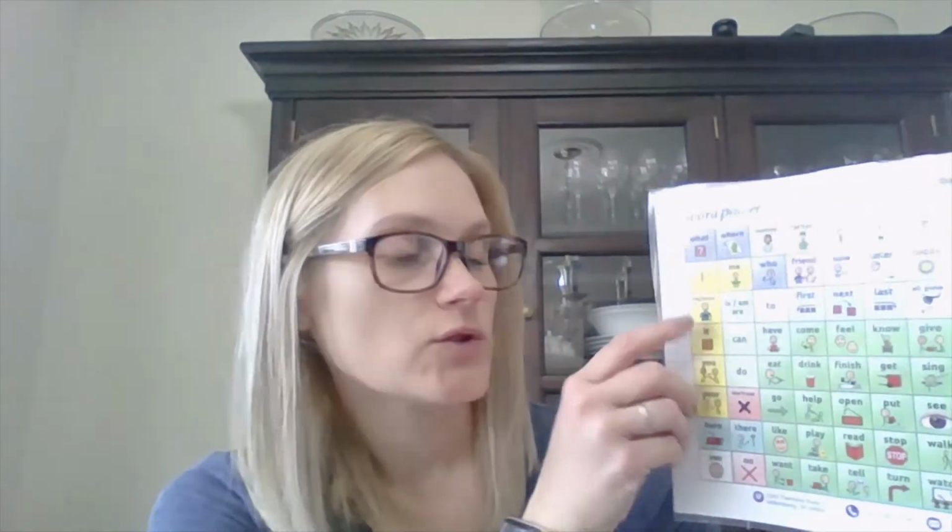So if I look at my core board, I think I'm going to do another video with more specific details about what a core board and core vocabulary is. But for the basic sake, core vocabulary is 80% of the words we use. There's been a lot of research done on this, and 80% of the words we use include pronouns, action words, prepositions, question words, and descriptors. We don't go around talking in nouns. So that's how this is broken up.